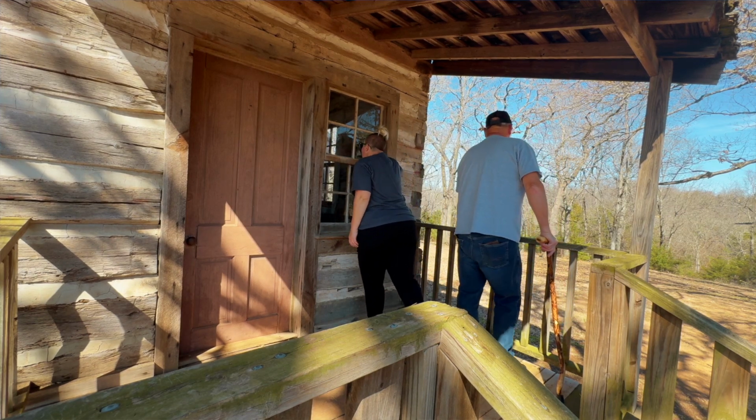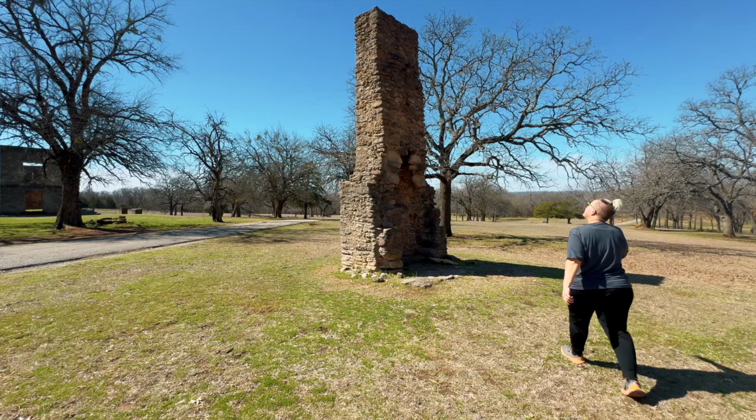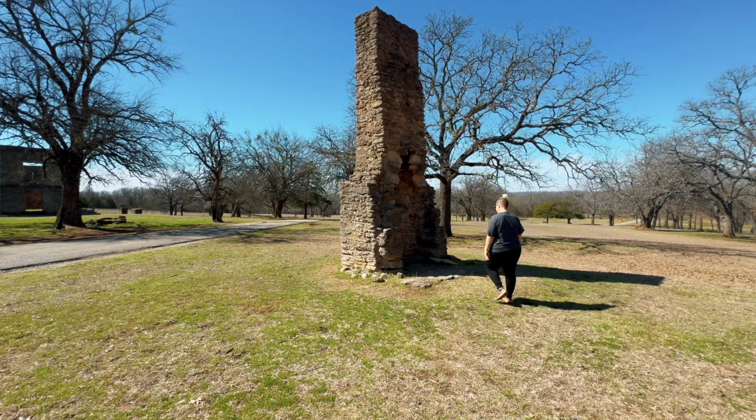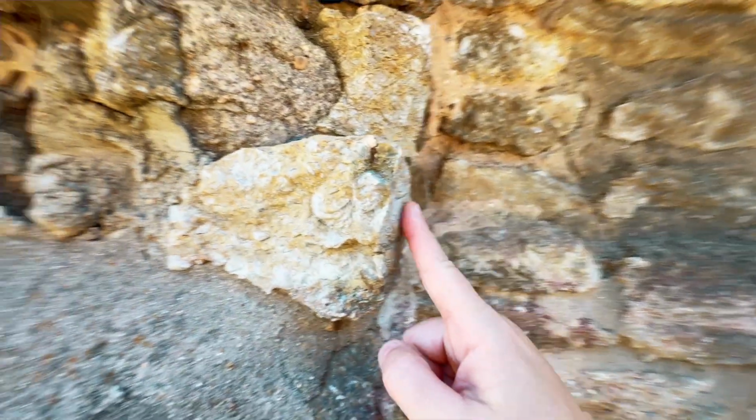But as we move around, we also notice that there's a freestanding fireplace. And when you look at the stones up close, it looks like it has some kind of shells in it almost. You can touch it and it has a different kind of texture than just the regular rocks that we found at other places. So it leads you to wonder, where did these come from? Were these filled with fossils? Maybe, we don't know.